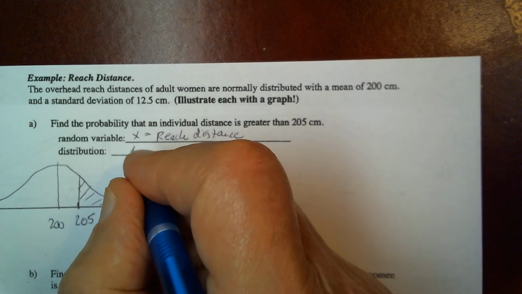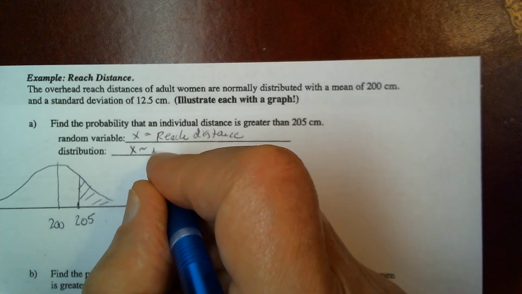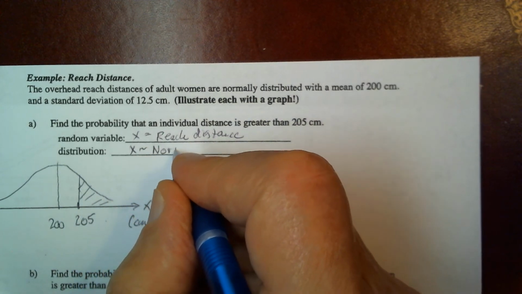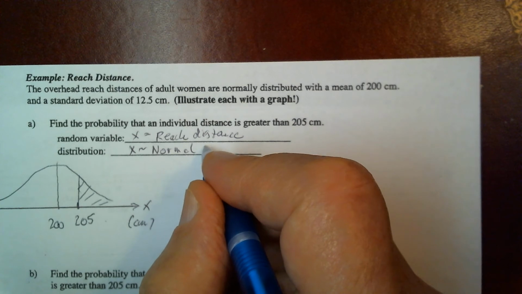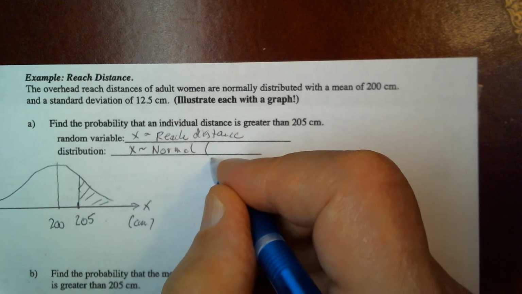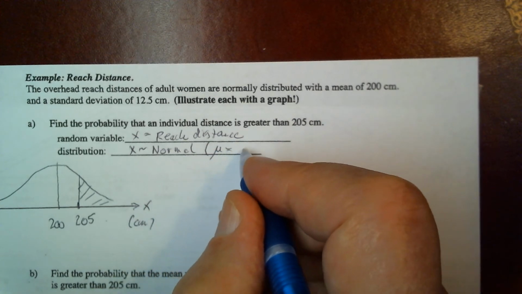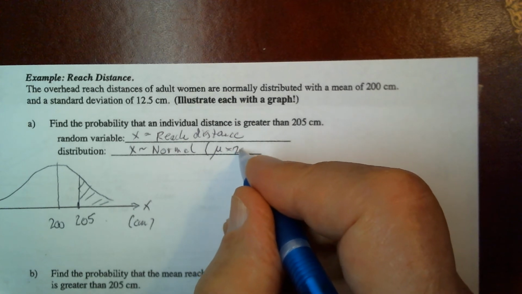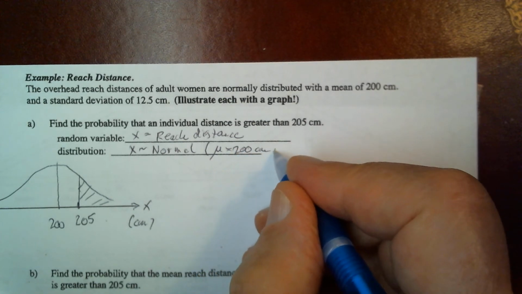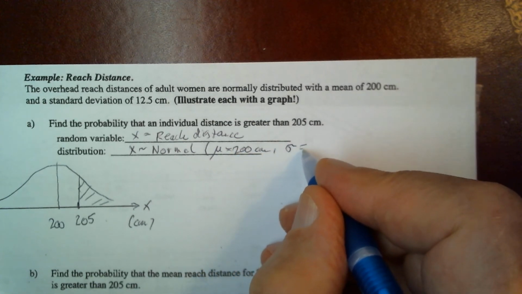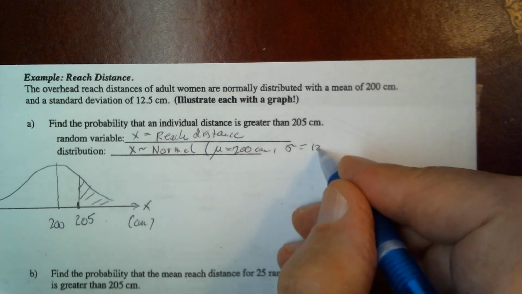So we know that x is normally distributed with a mean of 200 centimeters and a standard deviation of 12.5 centimeters.